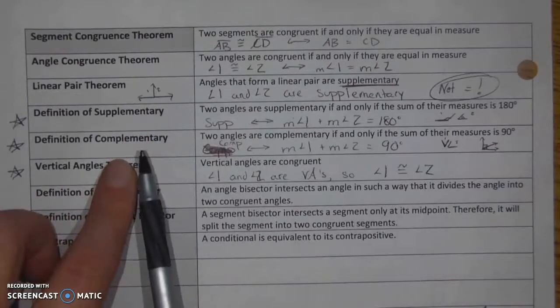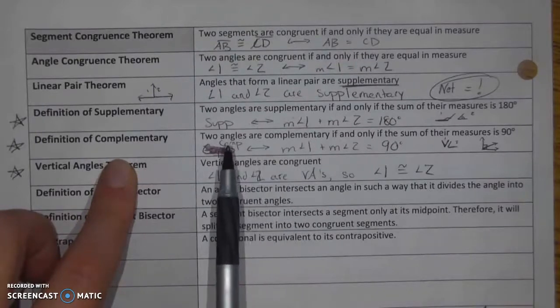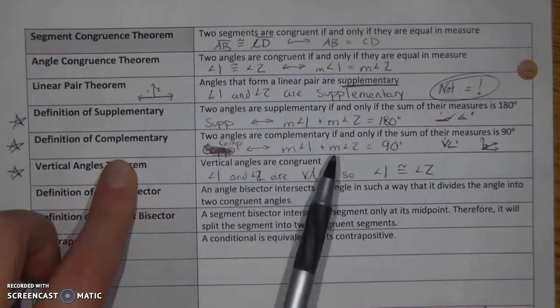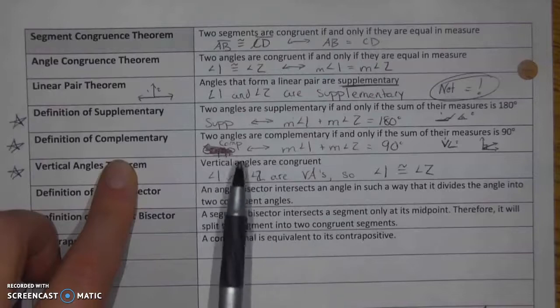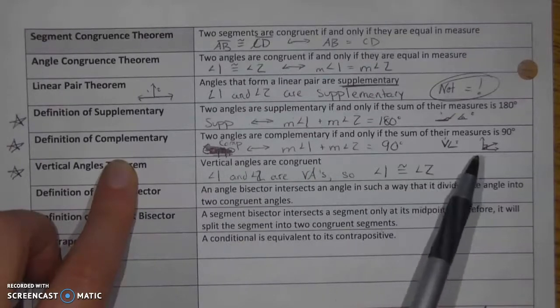And the definition of complementary is really similar to that. In that one, if 2 angles are complementary, the measures are going to add up to 90 degrees, or if they add up to 90 degrees, they are complementary. Again, they do not have to be attached in order to be complementary, though traditionally we do see them like this with the little 90-degree mark in the corner.